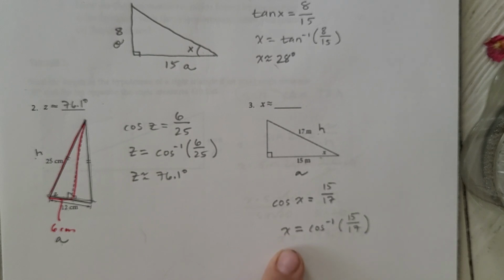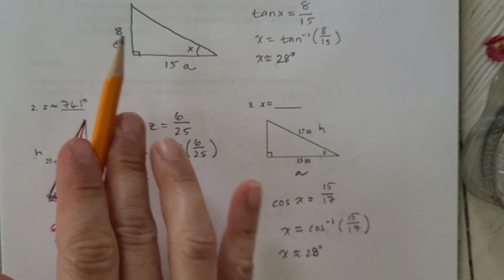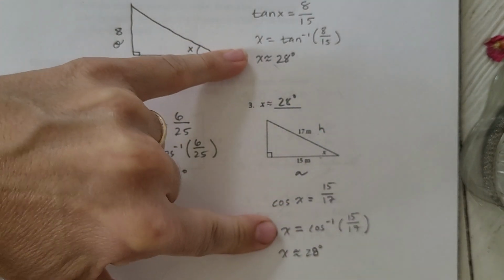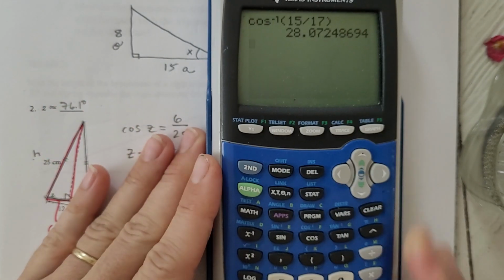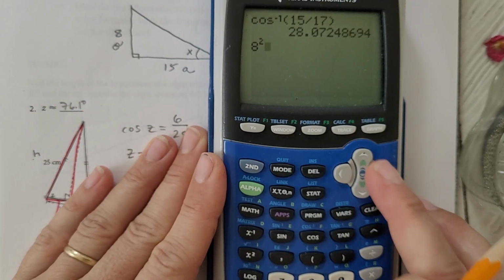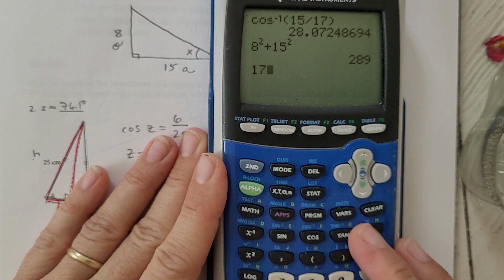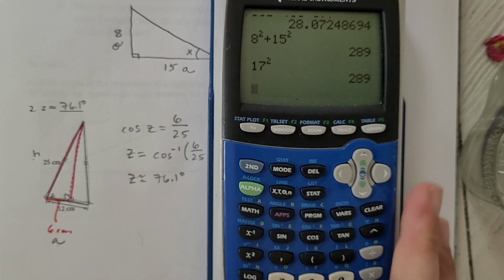So interesting. Okay, I'm going to bring something up here. Did you notice something? It is very close to the same answer above. Why is that? Well, there is a Pythagorean triple with 8, 15, and 17. And that's why we ended up with the same angle measure, even though we were doing a different trig ratio. If I do 8 squared plus 15 squared, I get 289, and that is equal to 17 squared.